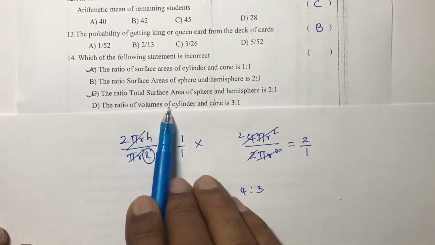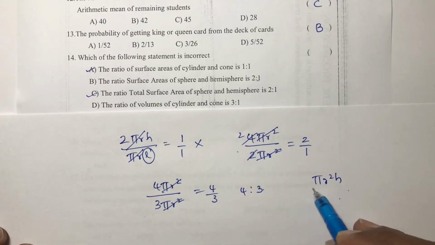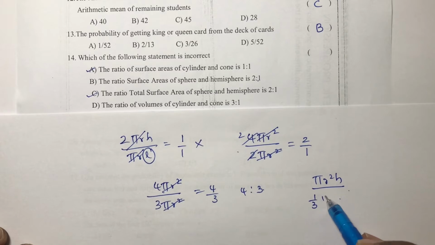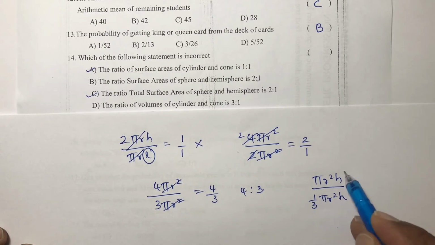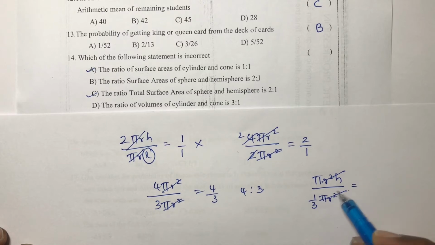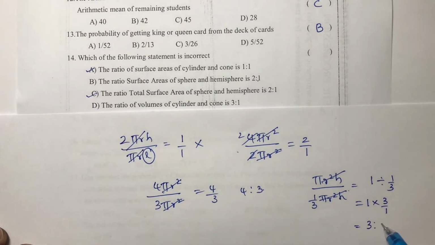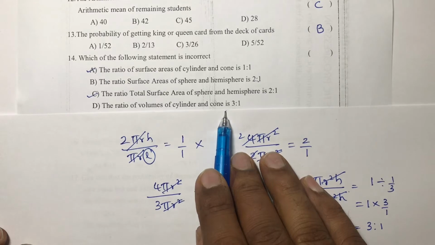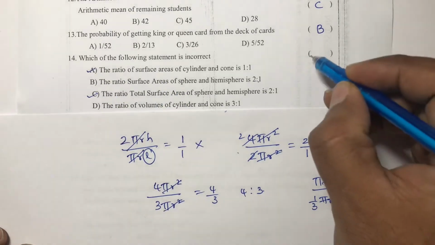Now we'll check the volume of cylinder and cone. Cylinder volume is pi r square h, cone is 1 by 3 pi r square h. So pi r square h cancels, 1 divided by 1 by 3, that is 3:1. This is correct. So here two incorrect options we have, A and C.